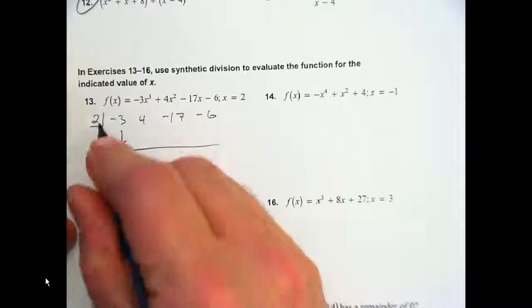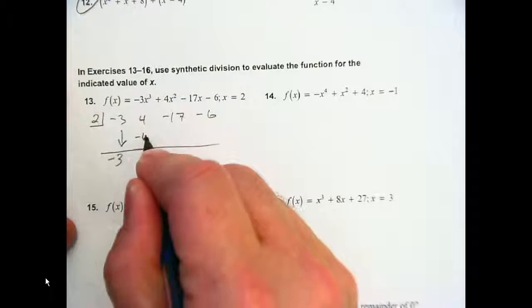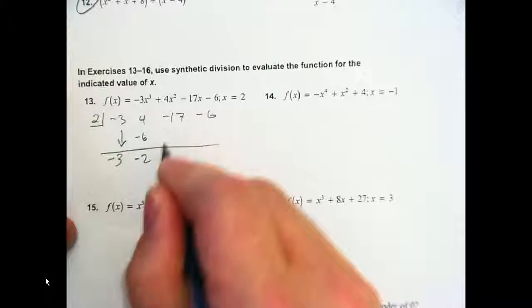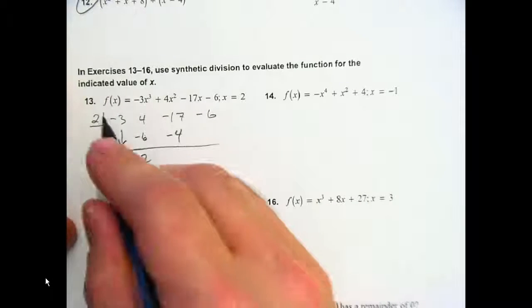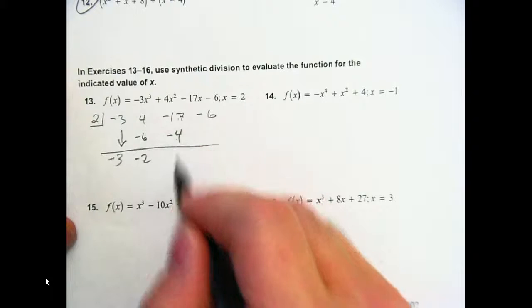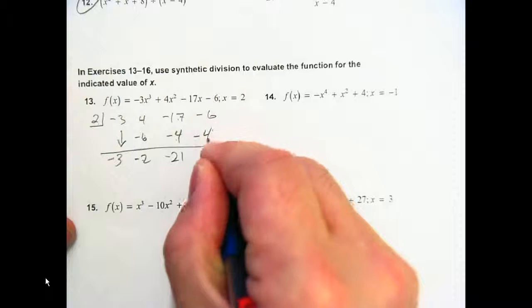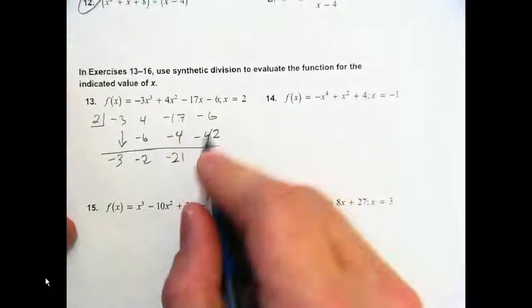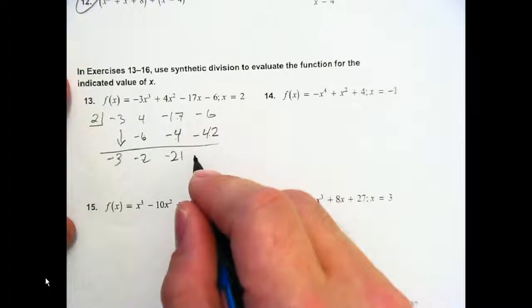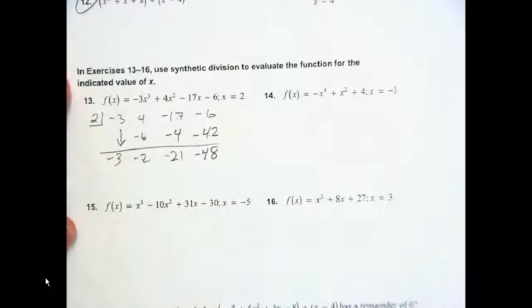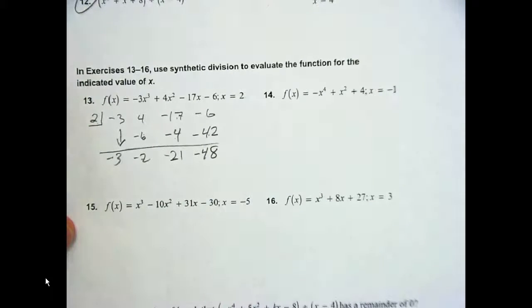Negative 3, 2 times negative 3 is negative 6. Add, negative 2, negative 4. And then we get negative 17, negative 4, negative 21. And 2 times negative 21 is negative 42. And we end up with negative 48.